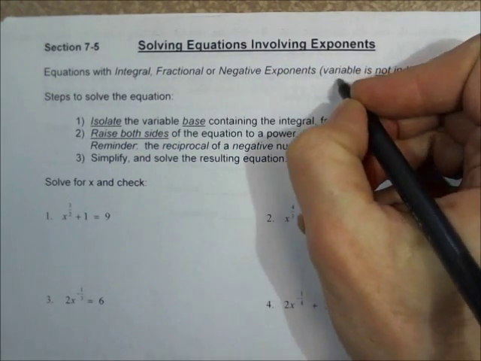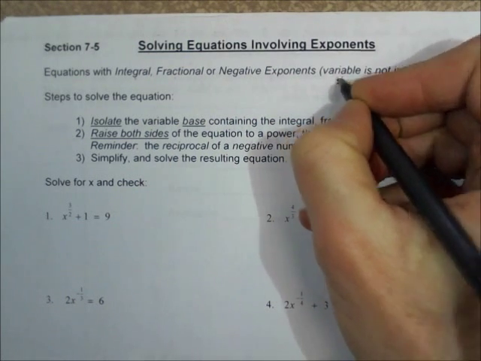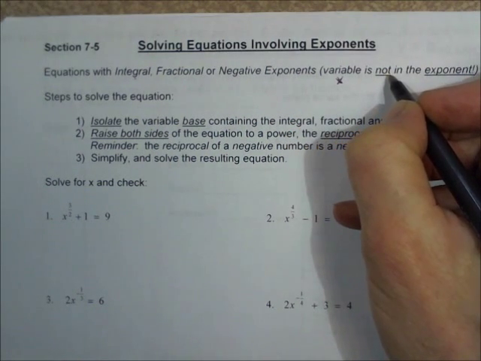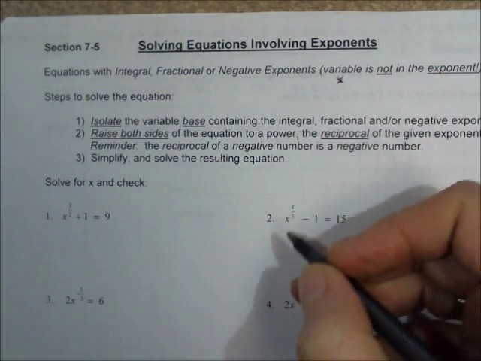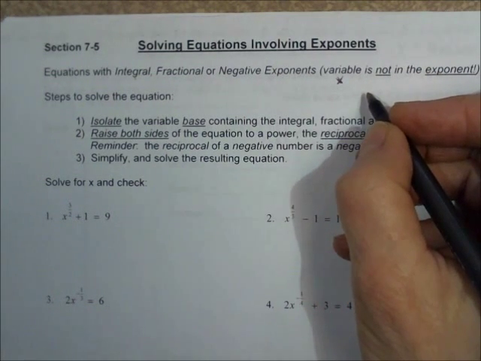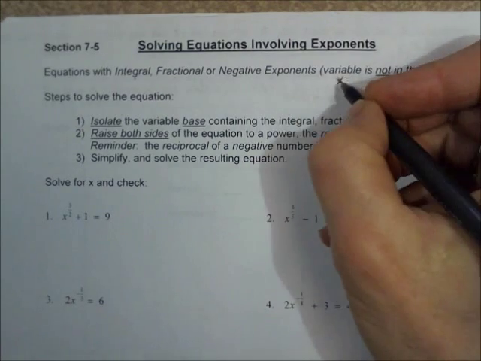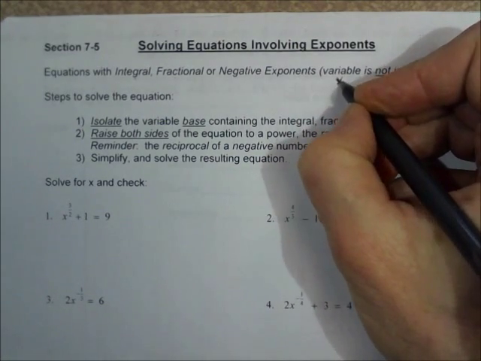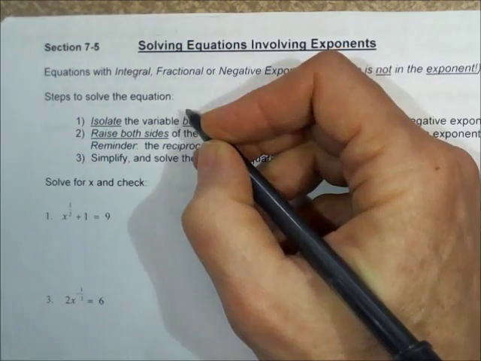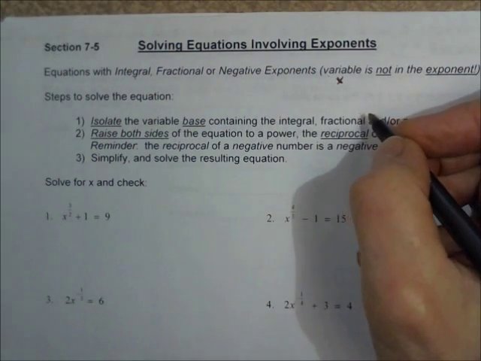Now the variable, usually we solve for the variable x. The variable is not going to be in the exponent. In all of these problems, the variable will be in the base. Tomorrow's lesson, the variable will be in the exponent. So there's a real difference between this section of Chapter 7 and the next.